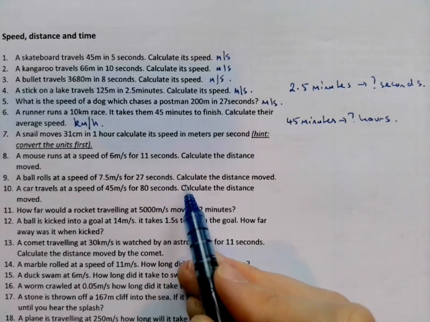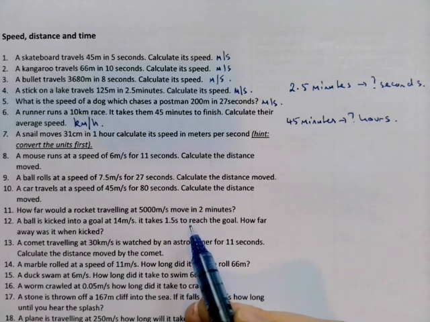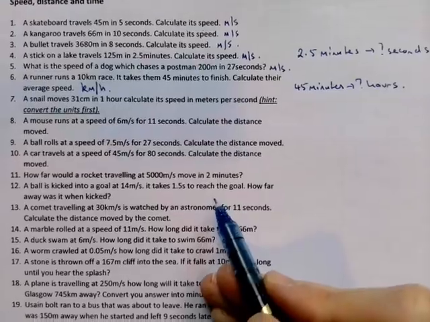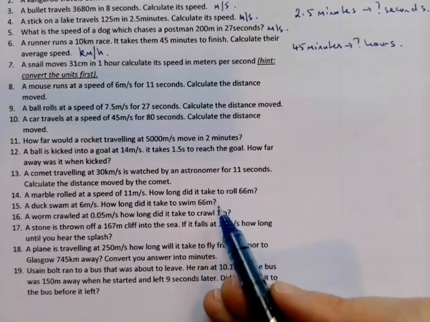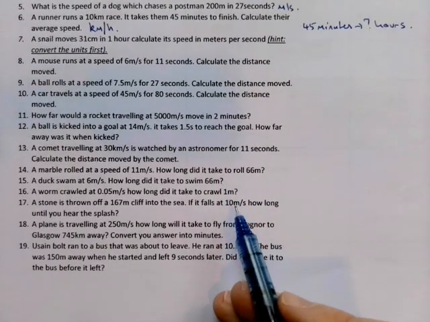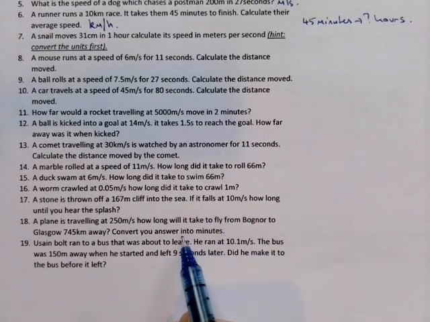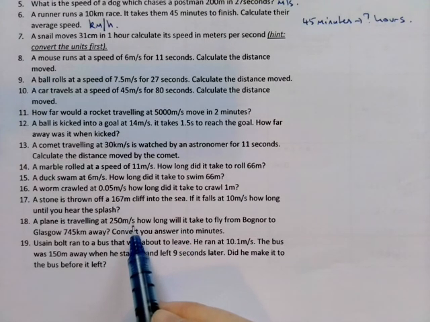And then I think the rest of them are all fine, except for there is one, this one. So for this one you need to be careful.